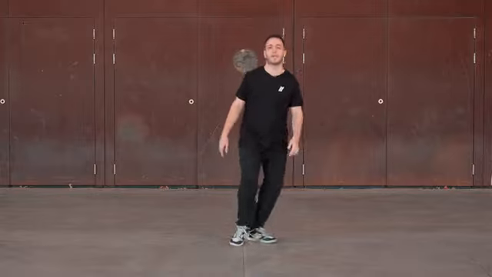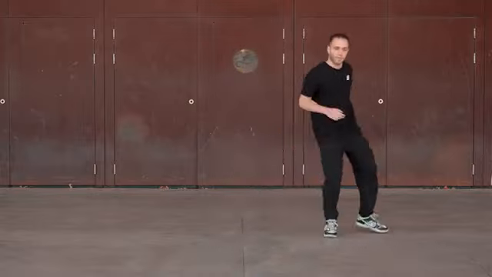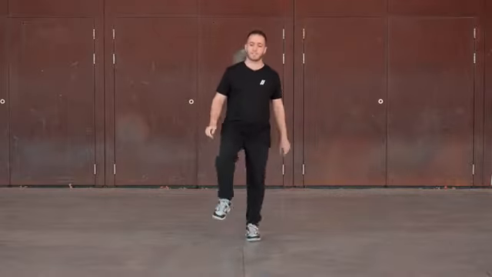Let's repeat it one more time without music, and after that I will do it faster with music. So we'll go 5, 6, 7, 8, and 1, and 2, and 3, and 4. Now let's do it on beat and with music. So 5, 6, 7.